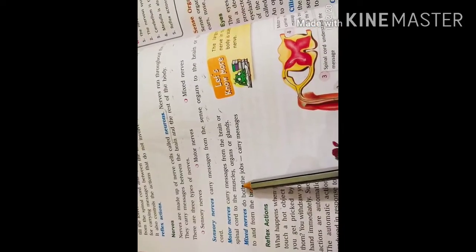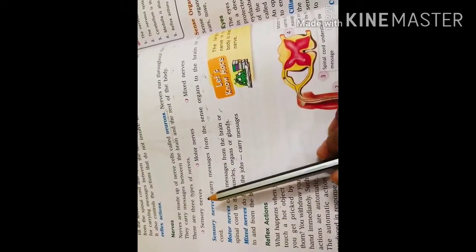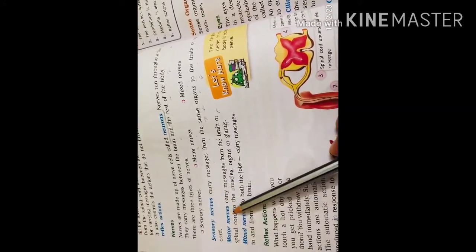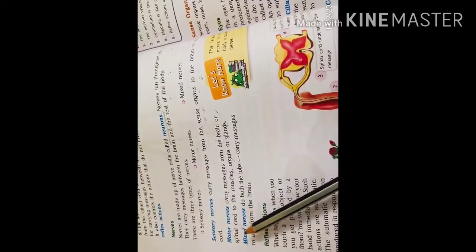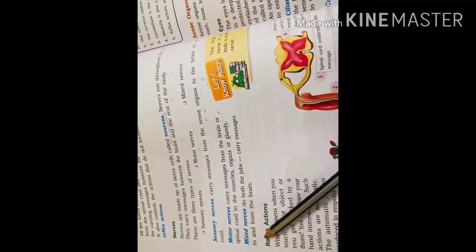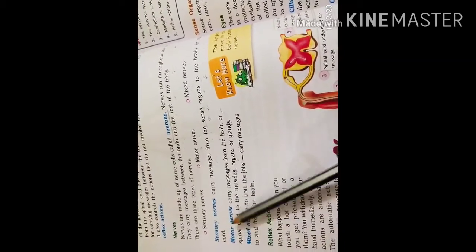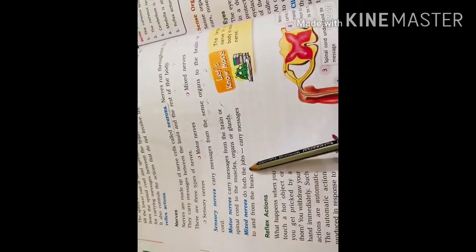Mixed nerves do both things. Both things means the work which is done by the sensory nerves and by the motor nerves. They have the name mixed because they perform the sensory nerves' work as well as the work of motor nerves. So they do both jobs, carrying messages to and from the brain. Okay, so this is all about the nerves.